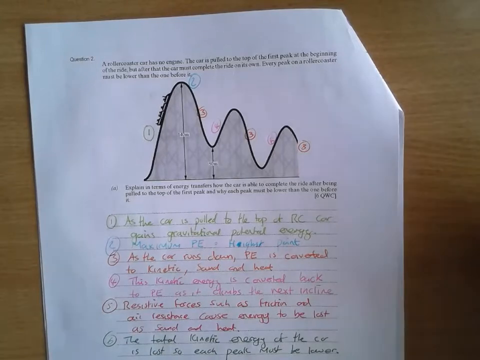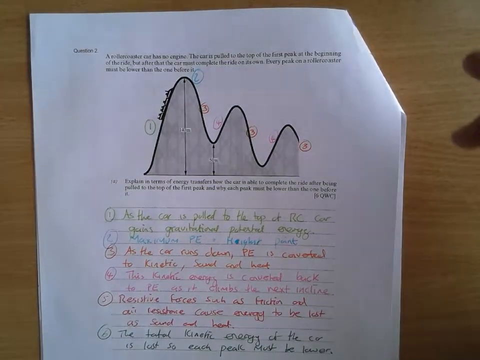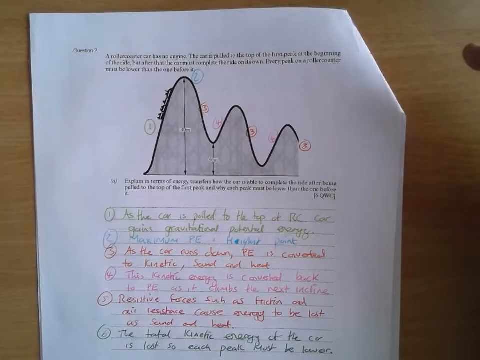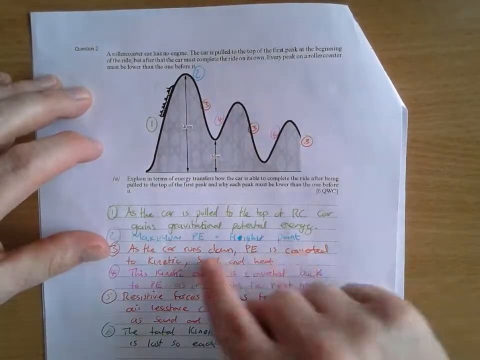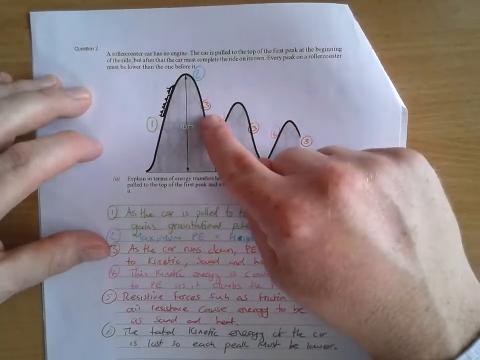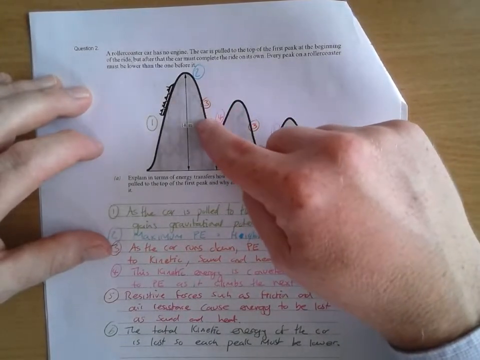We say that it's always equal. So if you just remember that kinetic energy is the same as potential energy without having to go into it too much, that is transferred to kinetic energy. But some of it is now lost as sound and heat due to frictional forces, or resistive forces, we say.